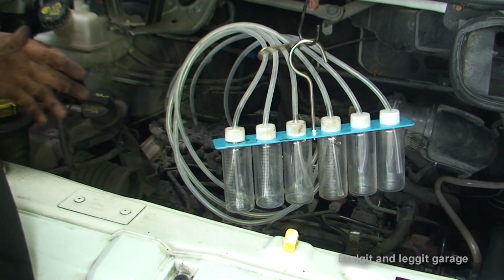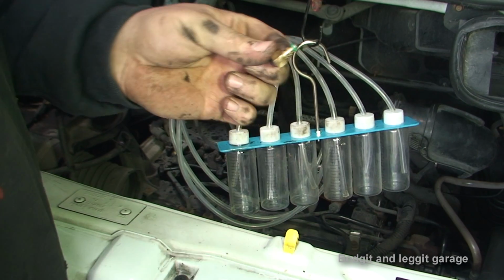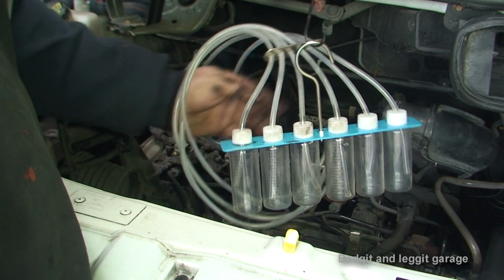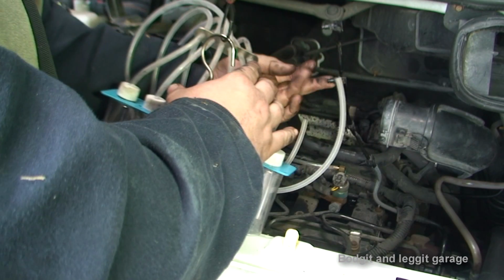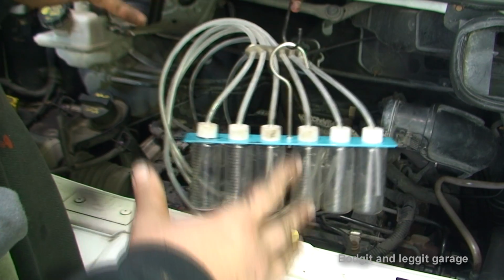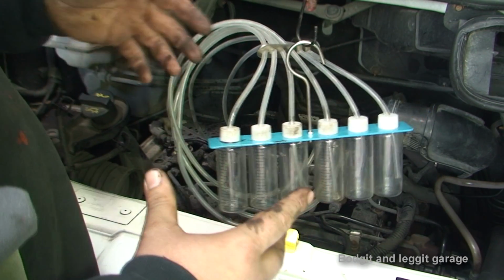Now, here's our leak-off test. We had a bit of a nightmare getting it on. The little connections I had in my set, the O-rings weren't big enough, so I had to take the O-rings off the original return pipe and fit them on my little set. Now, you don't need to go down this route. You can do this very, very cheaply.